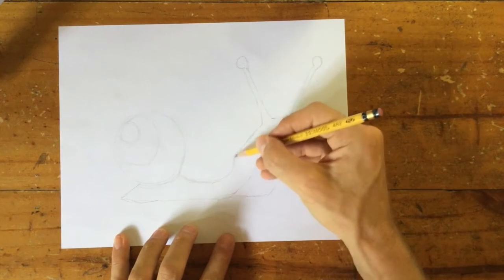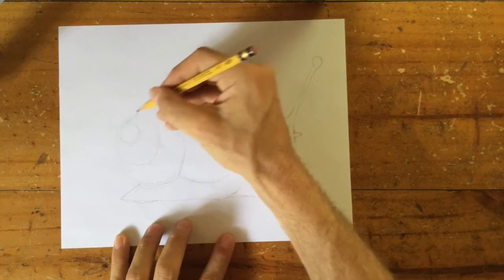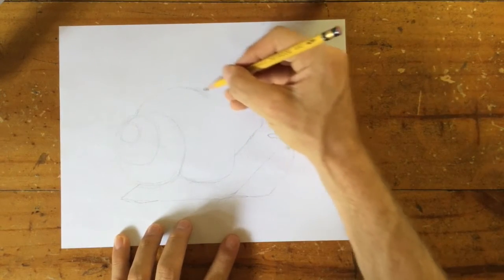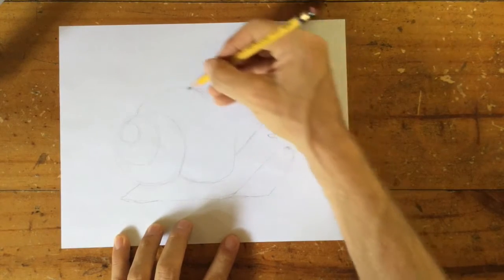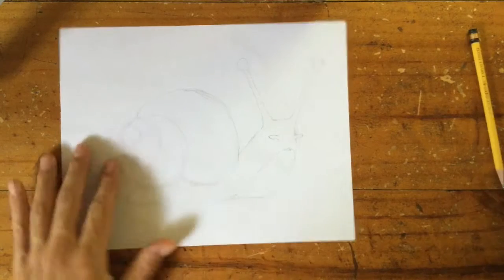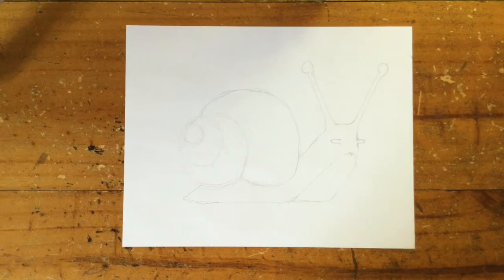Just make that a bit bigger and extend that side of the shell. That's better. Okay, let's talk about colours. The shell of my snail, first of all, is going to be an orange colour.